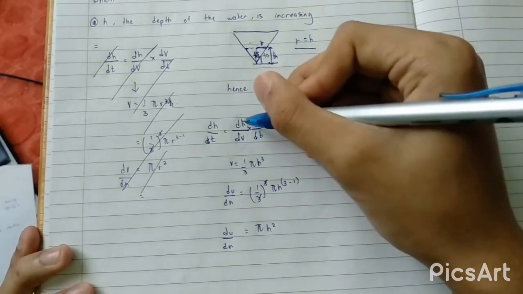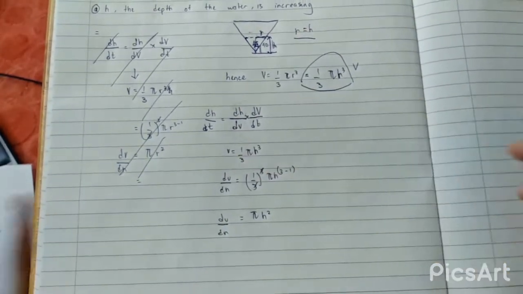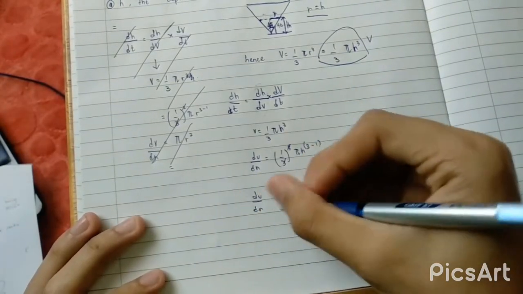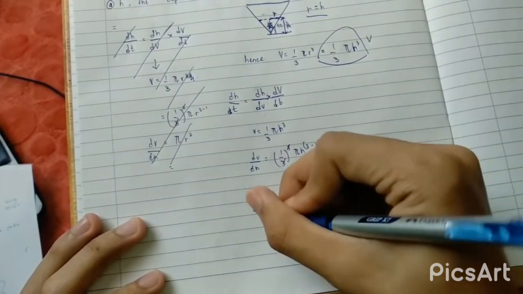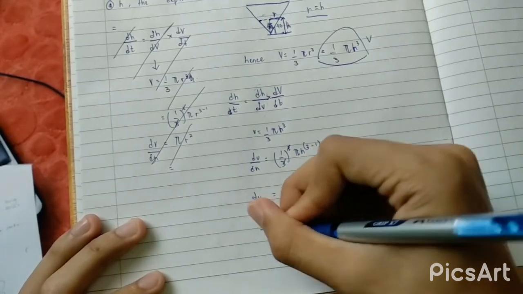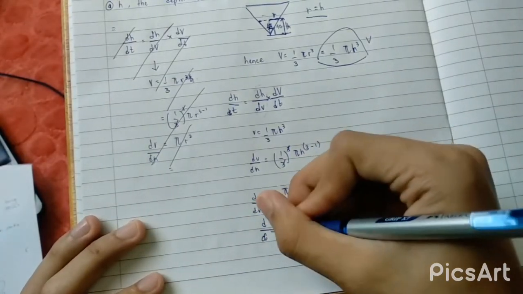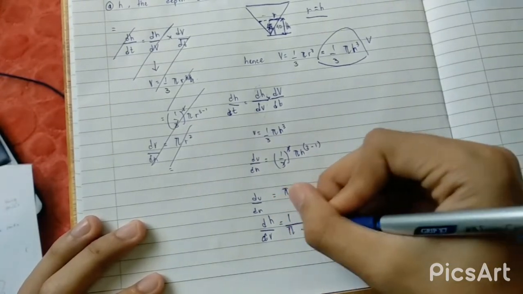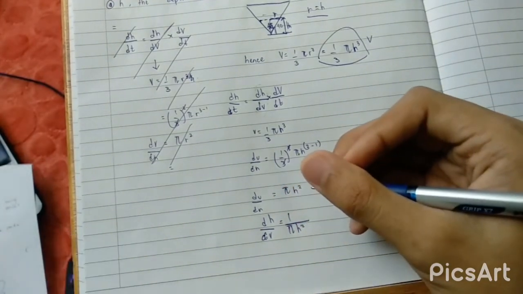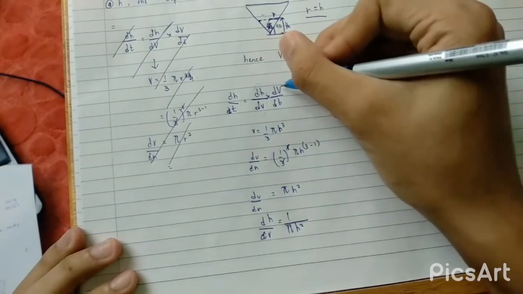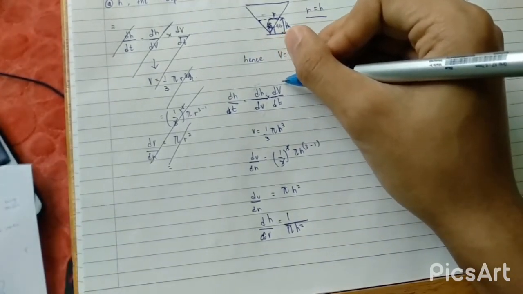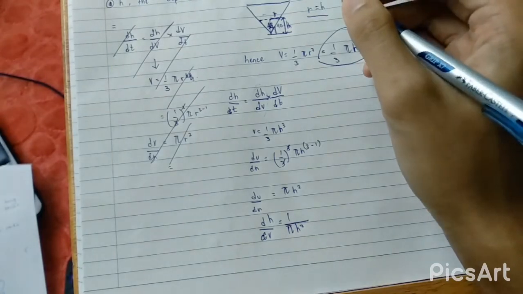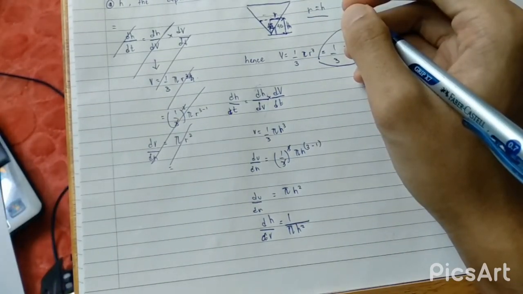Then dv over dt, the rate of the volume, is given, because the example says an upturned cone with semi-vertical angle 45 degrees is being filled with water at a constant rate of 30 cm cubed per second. So we can say dv per dt is 30.